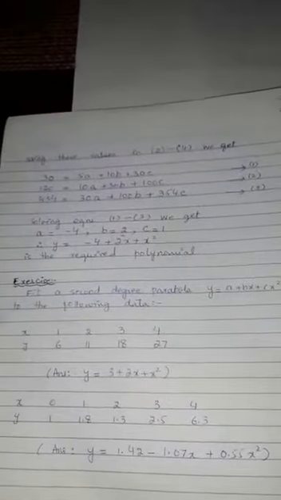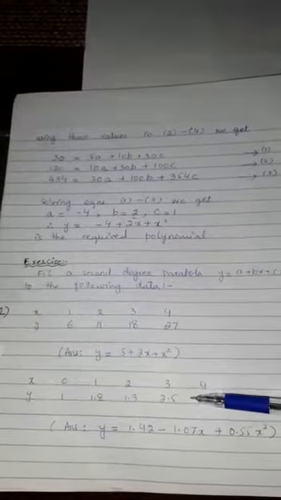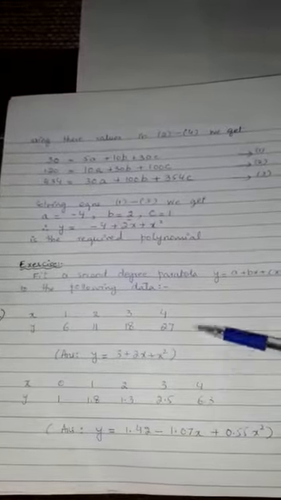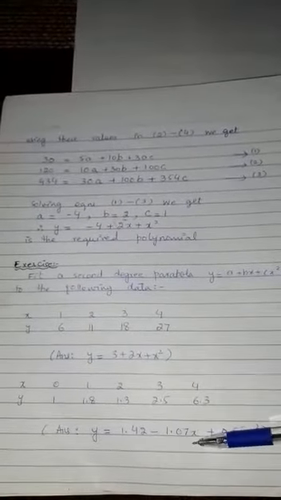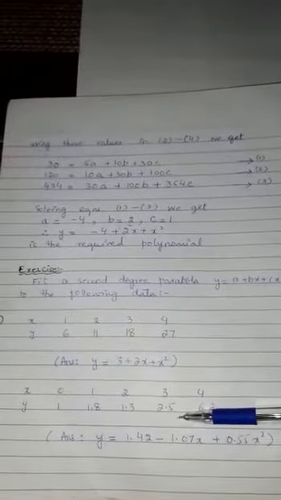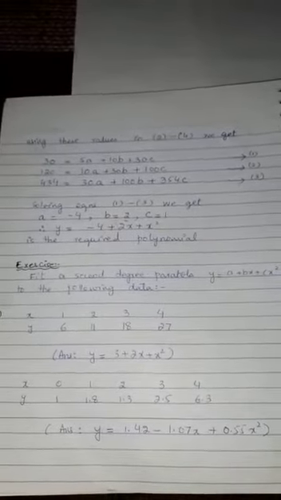So examples are, in this case you have to fit a second degree parabola y is equals to a plus bx plus cx squared to the following data points, and these two questions you have to do. I have mentioned the answers of this. You can just do practice, and if you have any queries you can just ask me, right?